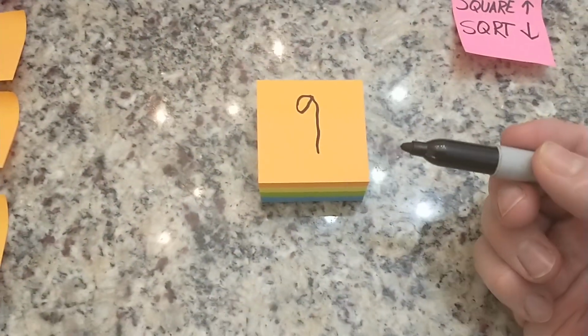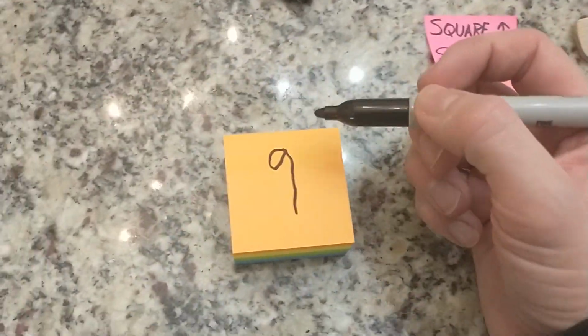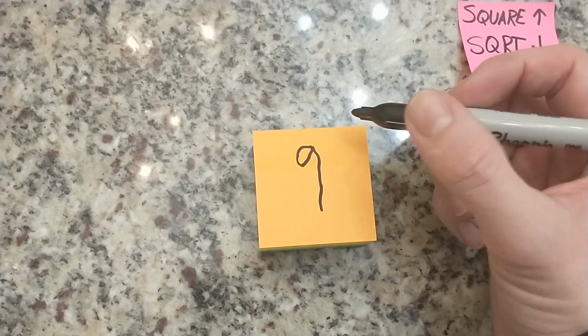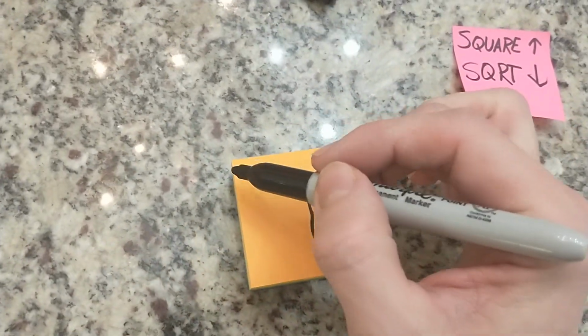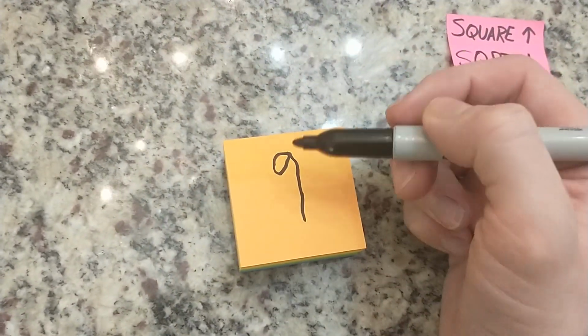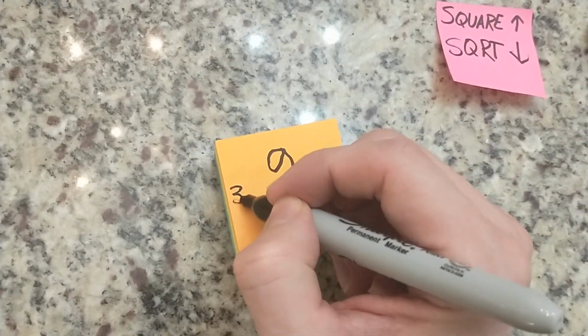If its area is 9, a square root is asking me, what's the length of the side? The length, what times itself gives you an area of 9? The answer is 3 here. That's why the square root of 9 is 3.